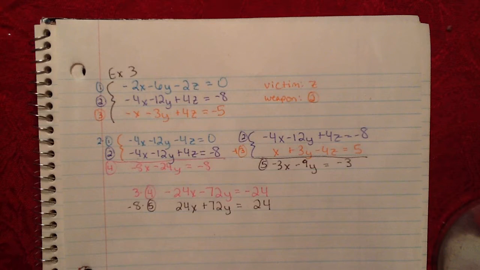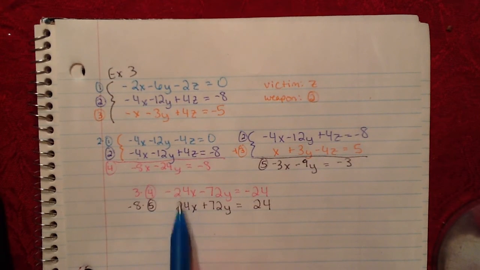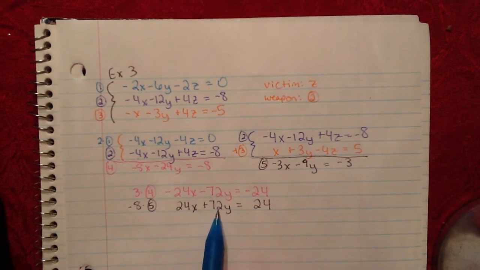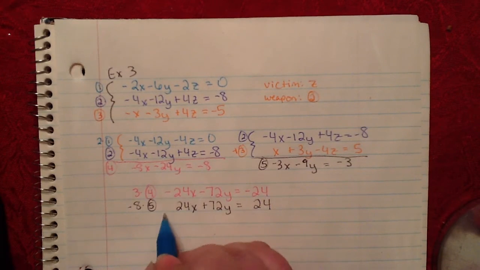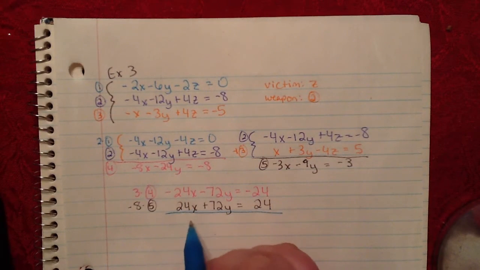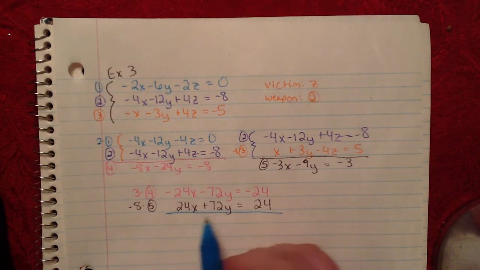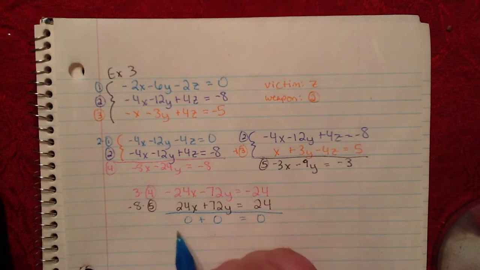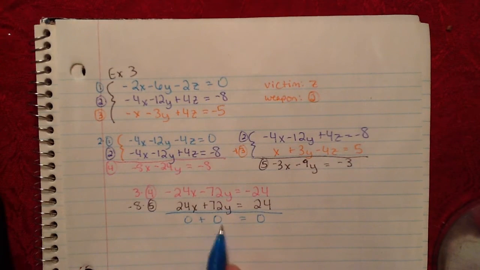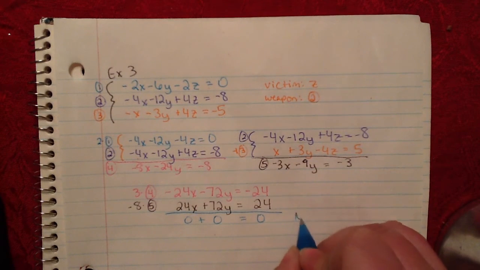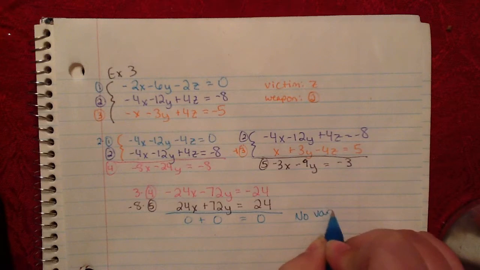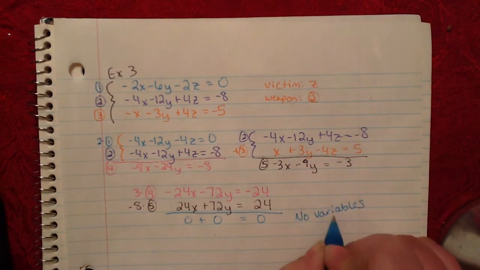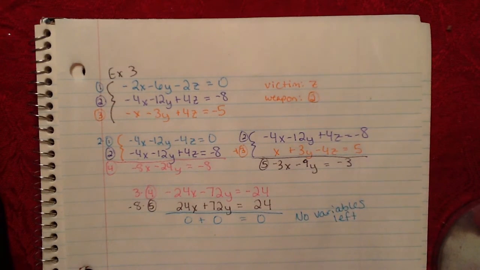Notice what happened. Look at this. We've got -24 plus 24, -72 plus 72, -24 plus 24. What happens? Those give me 0, this gives me 0, and this gives me 0, because they're all opposites. So note what happened. Do I have any variables left? So since I don't have any variables left, this can either be infinite number of solutions or no solution.